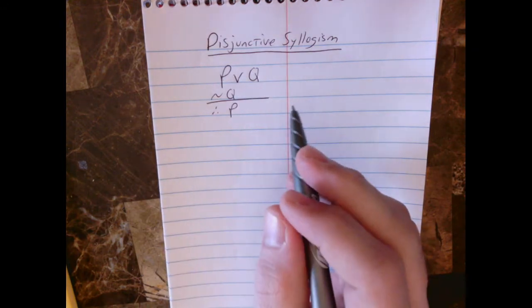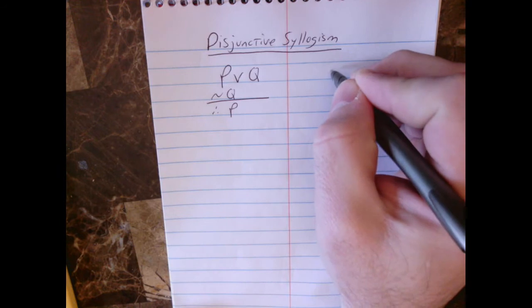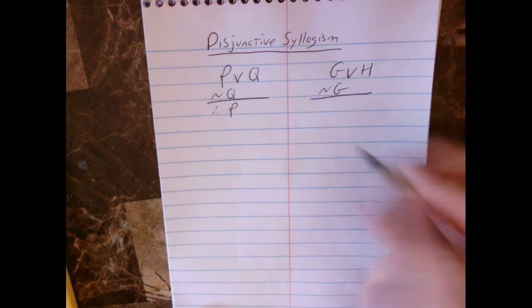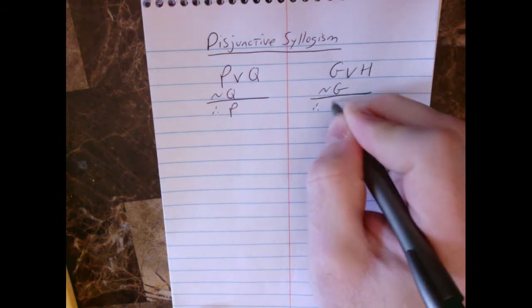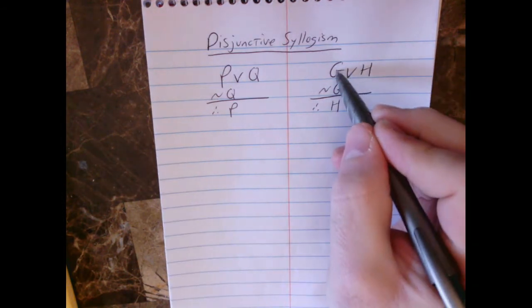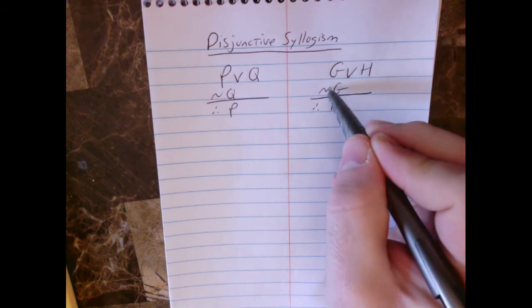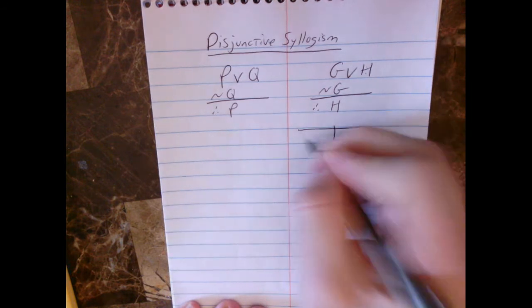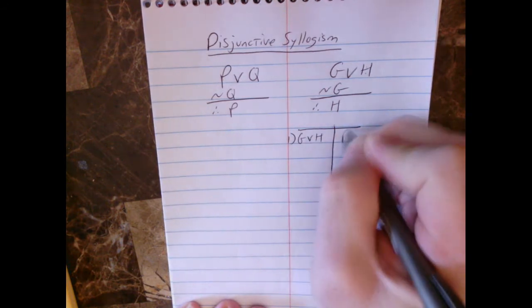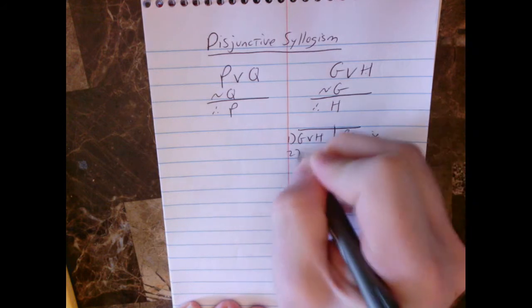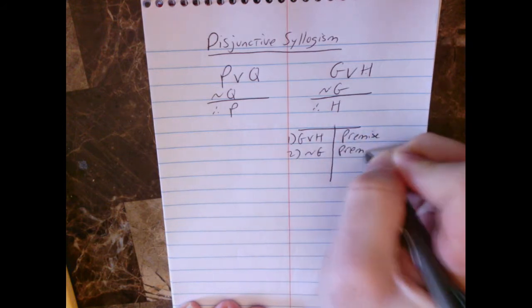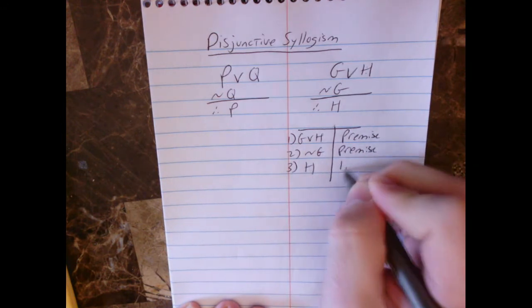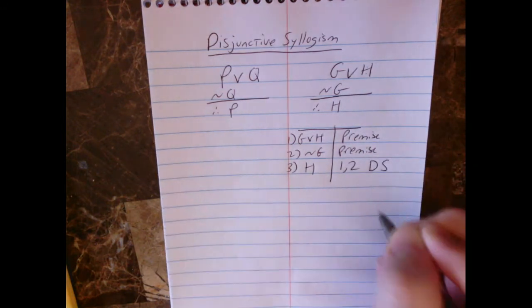So here's our first example to kind of see how that works. Let's say I'm giving you G or H, not G, therefore H. Either I'm doing G or I'm doing H. This is telling me that, hey, you're not doing G, so therefore you must be doing H. And the proof would simply be your premises, just like usual. Always start with those. And then your conclusion in this case would be the next step. You could simply say H from 1 and 2, disjunctive syllogism.